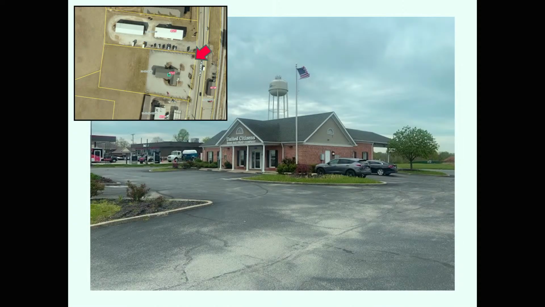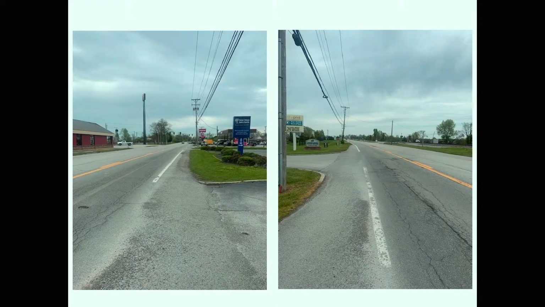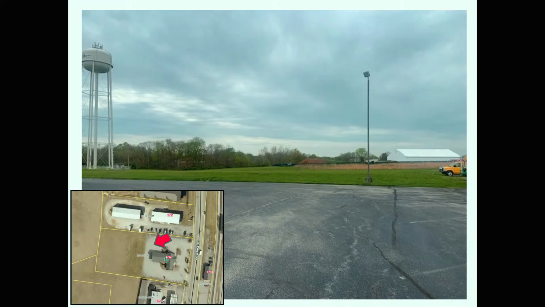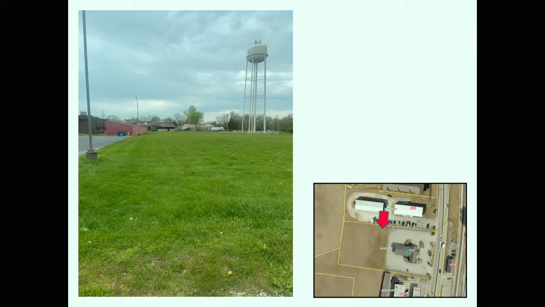Same pictures that I used back in April, I'll just show you again. The existing bank, a couple of shots down 146. And then the area of land there in the back where we're looking at that contractor equipment storage. And looking down towards Fox Run Road to the rear of Thornton's.